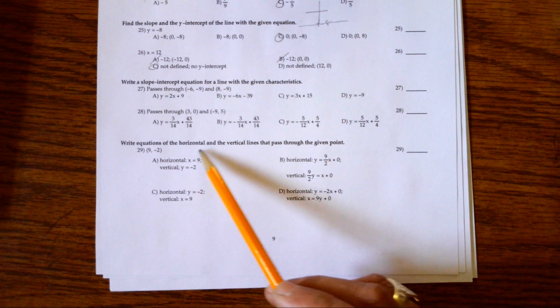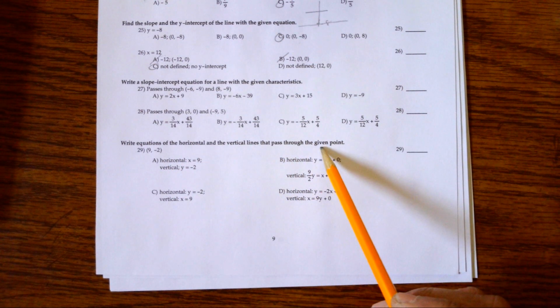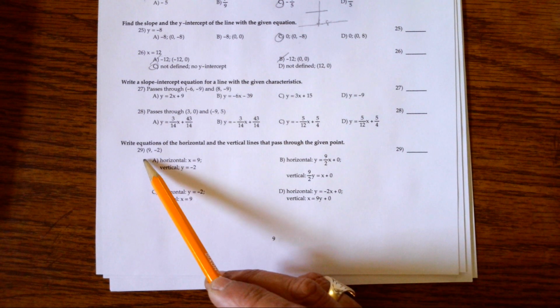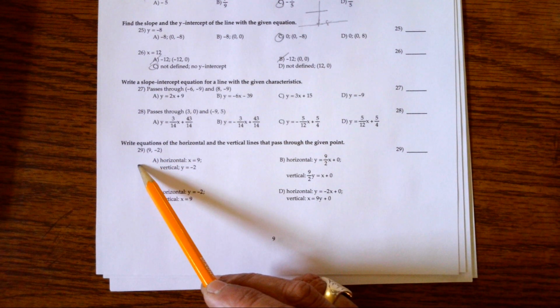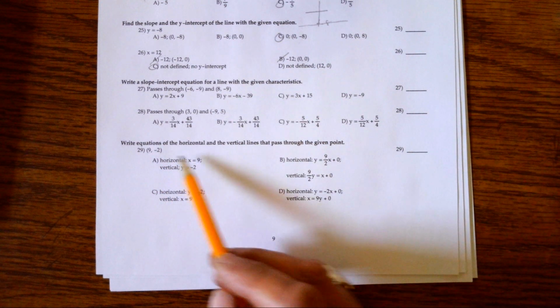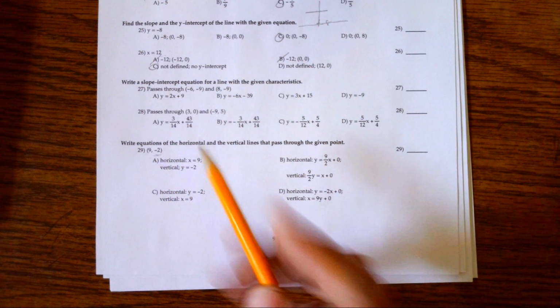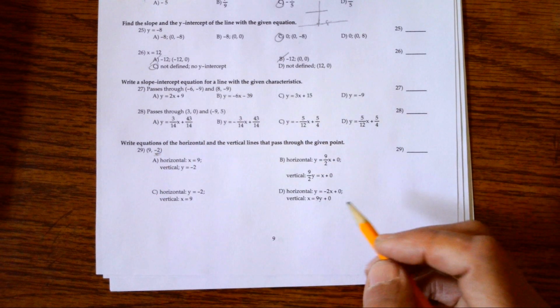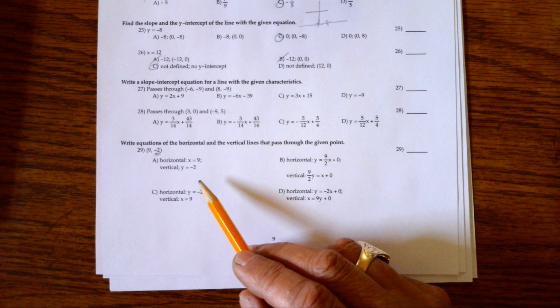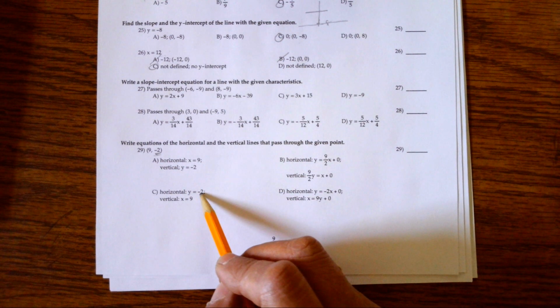Write the equation of the horizontal line and vertical line that pass through the given point. Well, here's my point. A horizontal line is always y equals something. Well, what's my y value? Negative 2. So I'm looking for something that says y equals negative 2 for number 29. Well, there it is, y equals negative 2.